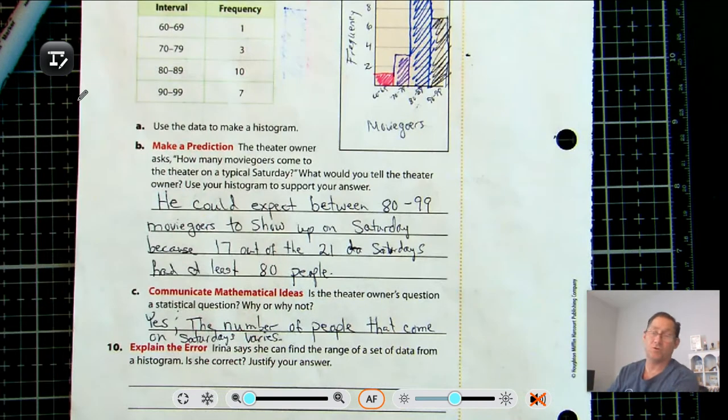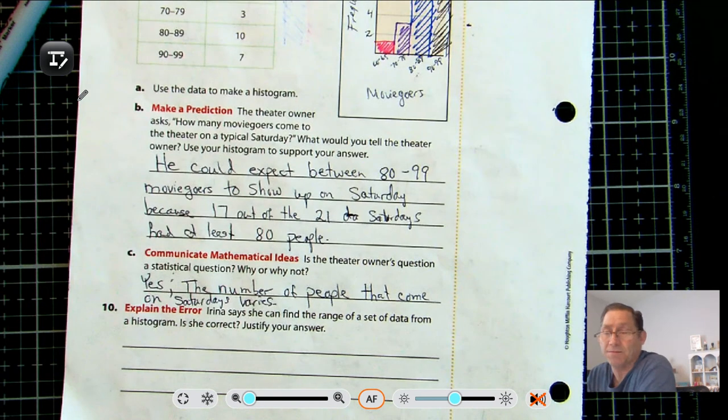Okay, remember, for a statistical question, the responses must vary. If you were to ask me how tall a particular person is, that's not a statistical question because you're just talking about one piece of data.